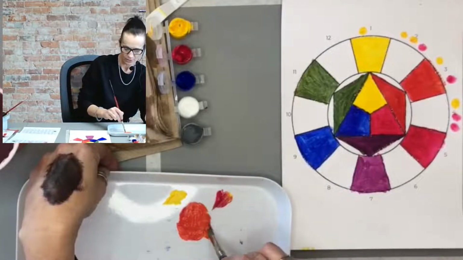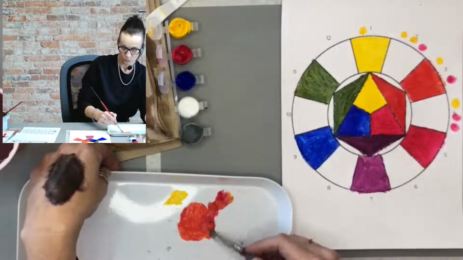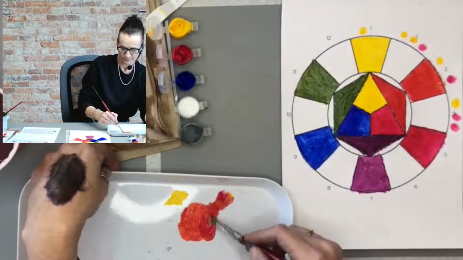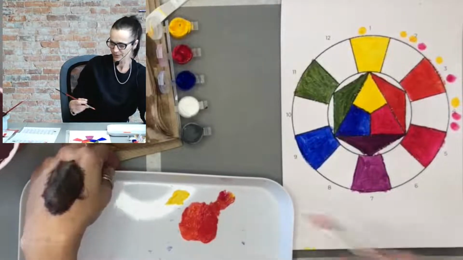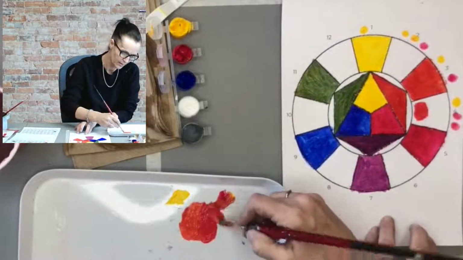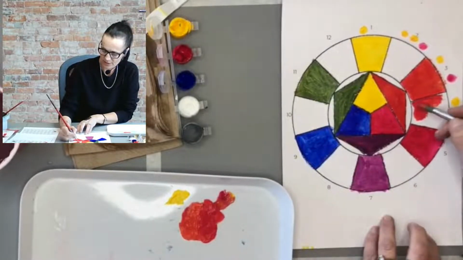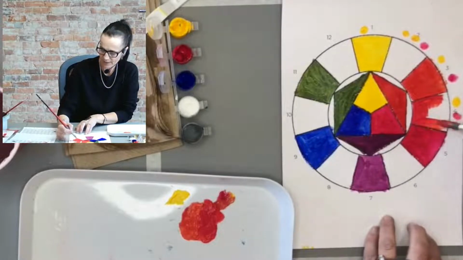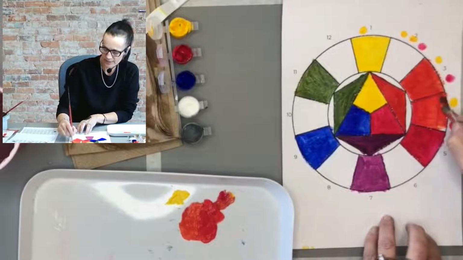And then on one side of it, I'm going to add another equal amount of red. And that's going to get me over to here. And you can see on here, it's subtle, and when it dries, you're really going to see it. All right, there's your color. It's leaning right in there.